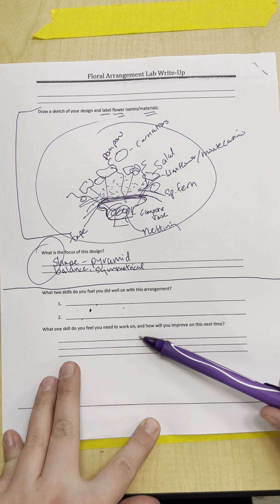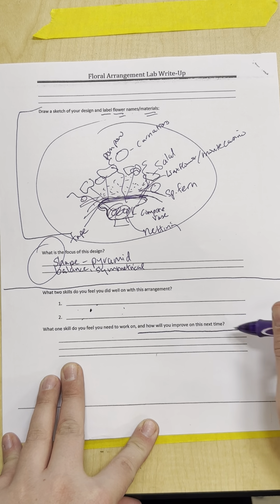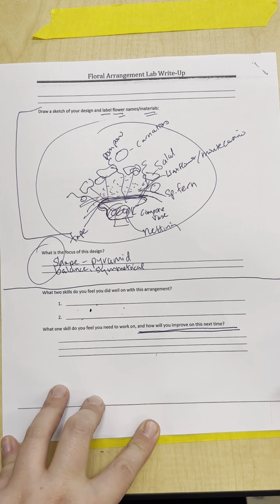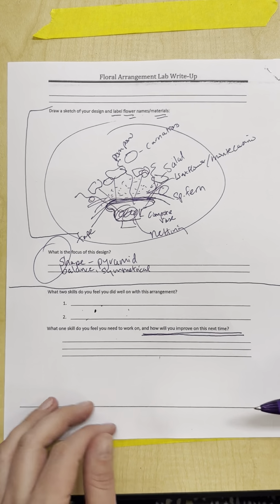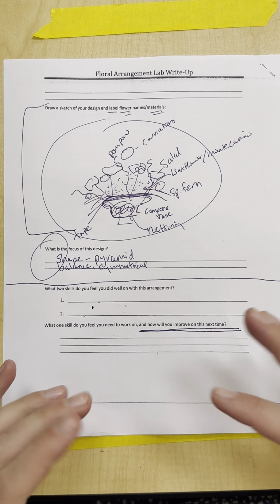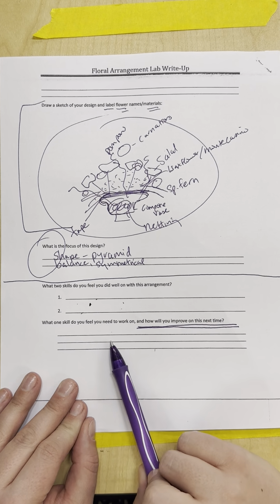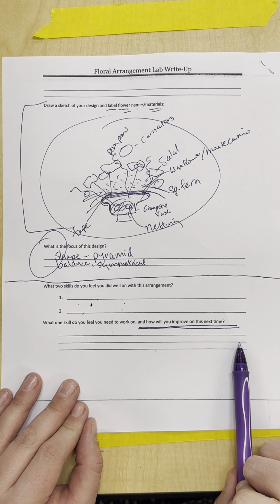All right, and then one thing you still want to work on, and then here's the kicker, you have to tell me what you're gonna do to improve on it. So maybe your bows are still crappy. Maybe you did really good arranging, like spacing wise, but you lost the shape. You didn't have a pyramid, whatever it might be. So what do you want to work on, and then what are you gonna do to fix it next time?